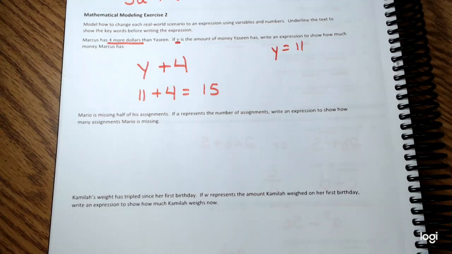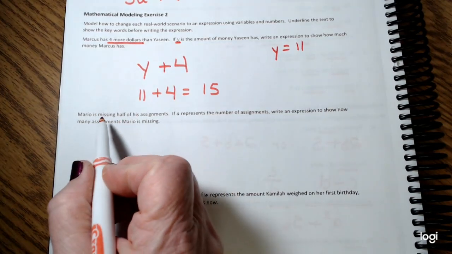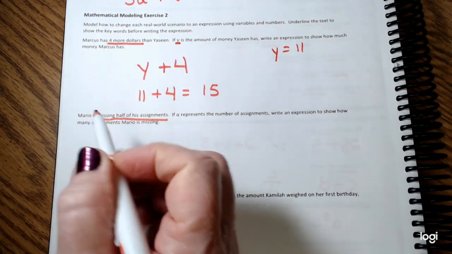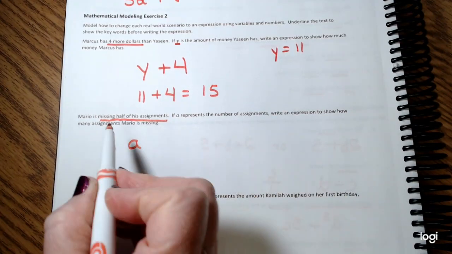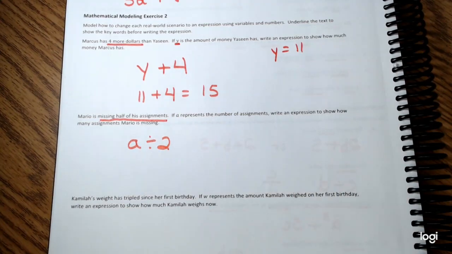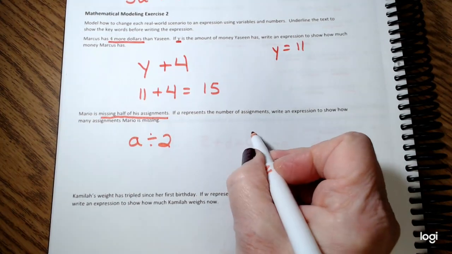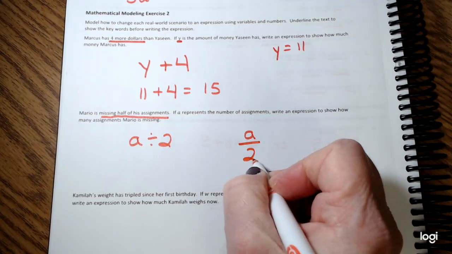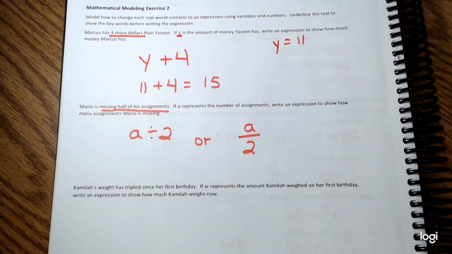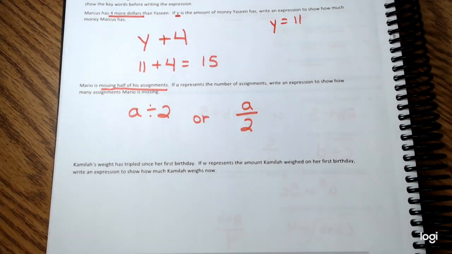This one says Mario is missing half of his assignments. Missing half of his assignments, that's important. If A represents the number of assignments, write an expression to show how many assignments Mario is missing. Well, let's see. A represents the number of assignments. So Mario has this A assignments, but he's missing half. To me, that means I have to take his assignments and divide them in 2. I could also do the assignments divided by 2 like this. Either one of those expressions would work. All right, let's move down to the last situation here.